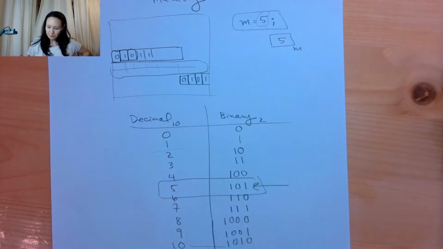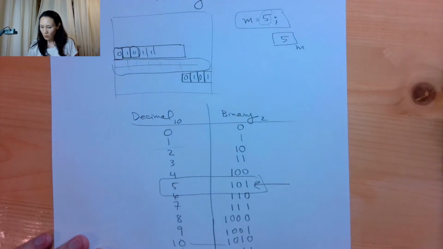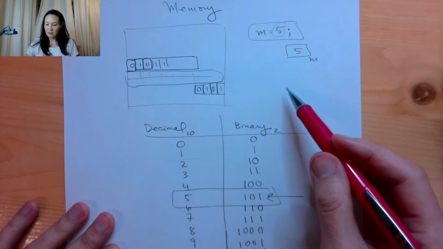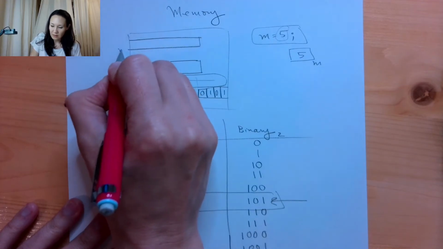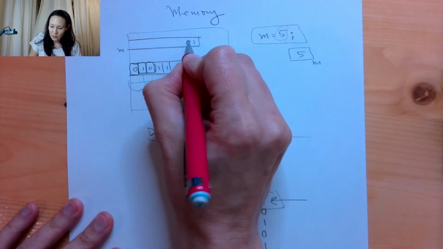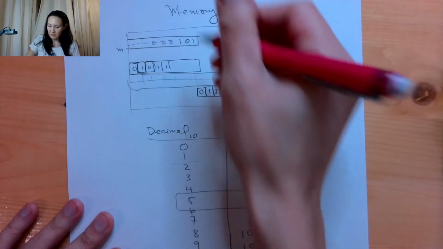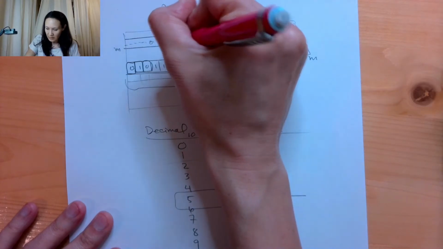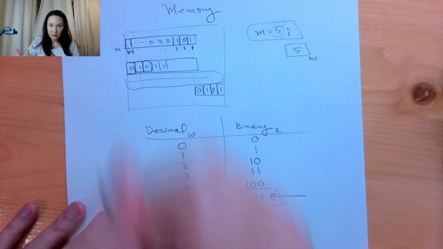Okay, so let me just show you what it would look like in memory if we were going to do a simple arithmetic problem. So suppose we have m is equal to 5, and MATLAB's going to grab a storage container for us. This is going to be our m storage container, and it's going to store 1, 0, 1, and the rest of it's going to be zeros, dot, dot, dot, all the way up to 64. And so this is going to be our first bit, our second bit, our third bit, and this goes all the way up to our 64th bit.